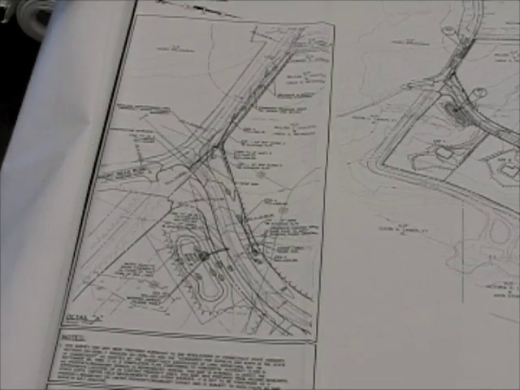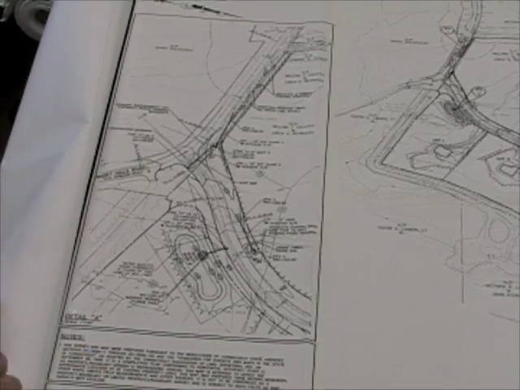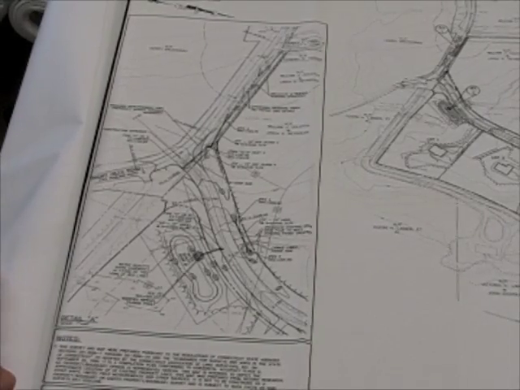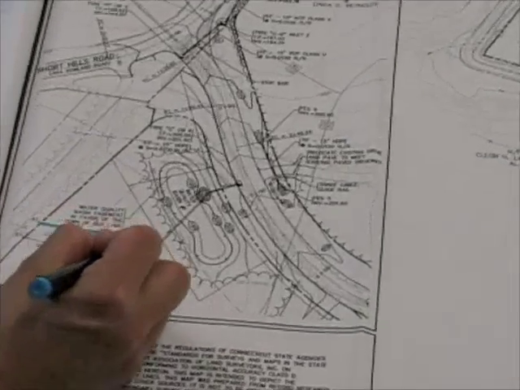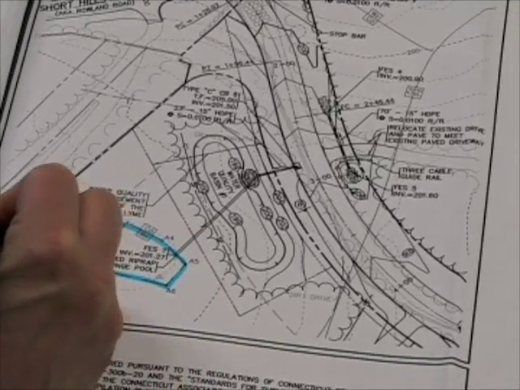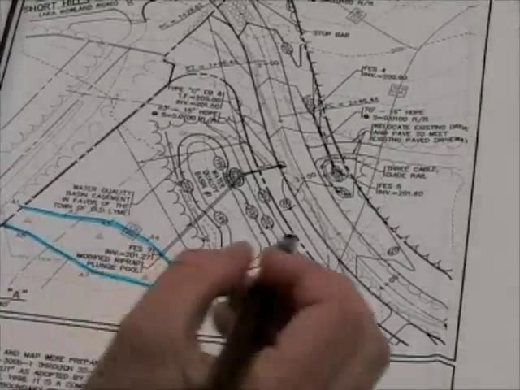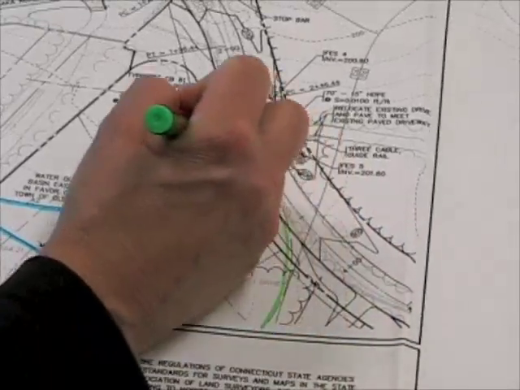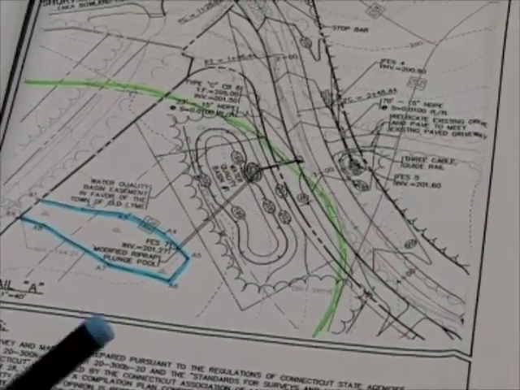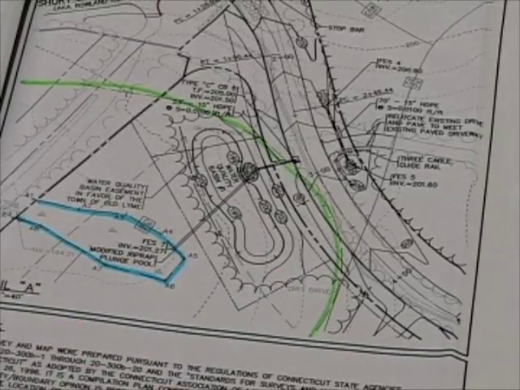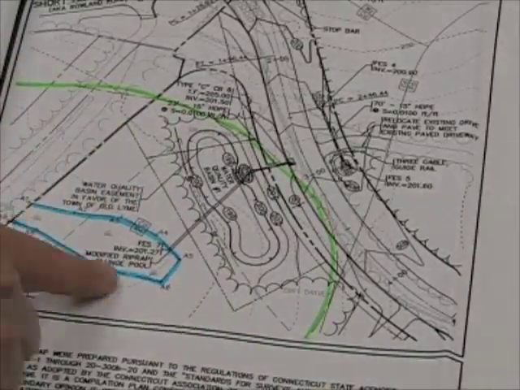On this wetlands activity plan sheet, there is a detail or a close-up view of one of the proposed activities in the upland review area of the on-site wetland. In this detail view, the wetland boundary is identified by the field delineated wetland flag marks, and I've outlined that in blue. Also identified on this plan is the 100-foot upland review area to this inland wetland, which I have identified in green. So what is apparent is that the entire proposed water quality basin is within the upland review area of this inland wetland.